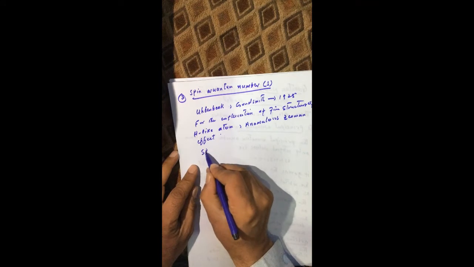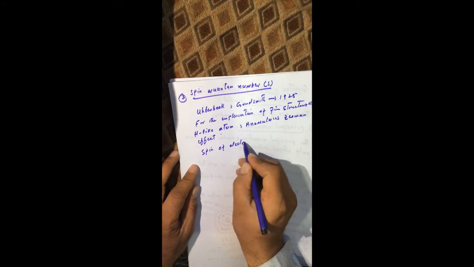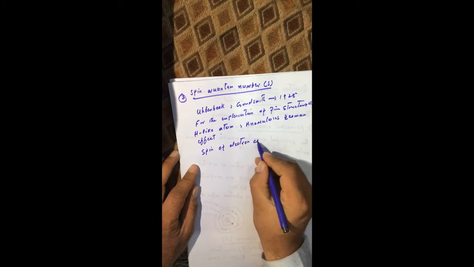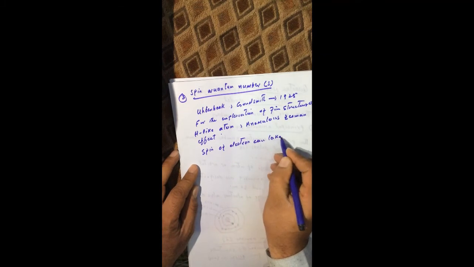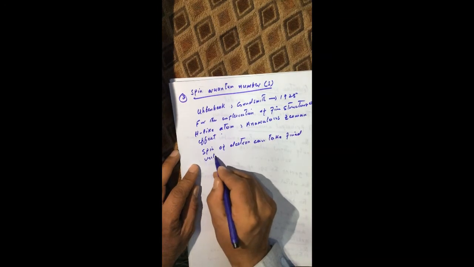And the spin of an electron can take a fixed value, which is 1 over 2. Now if the spin is up, then we have 1 over 2. If the spin is down, then we have minus 1 over 2.